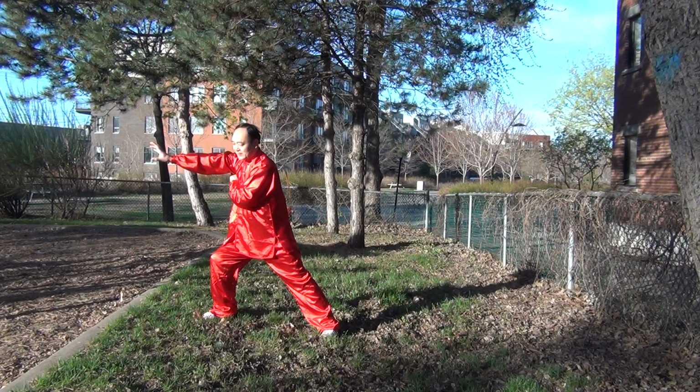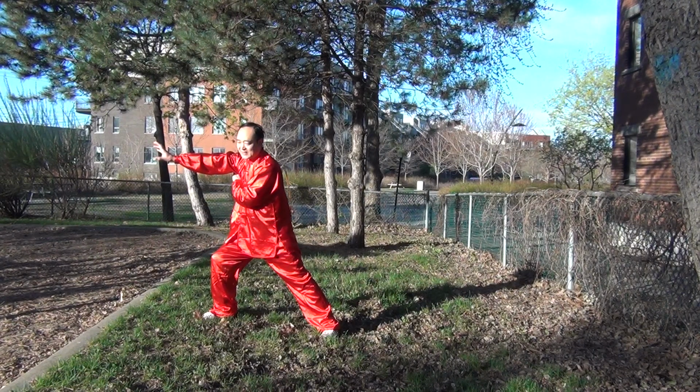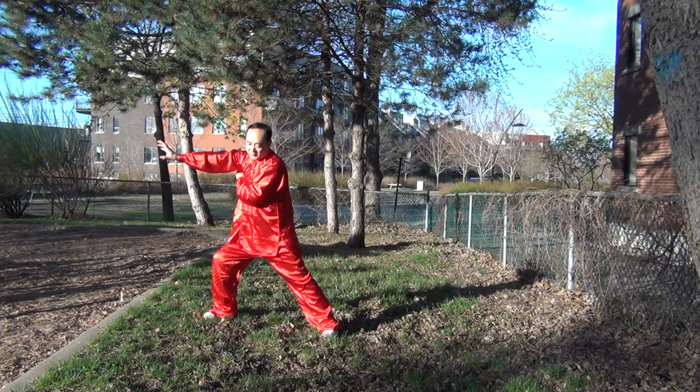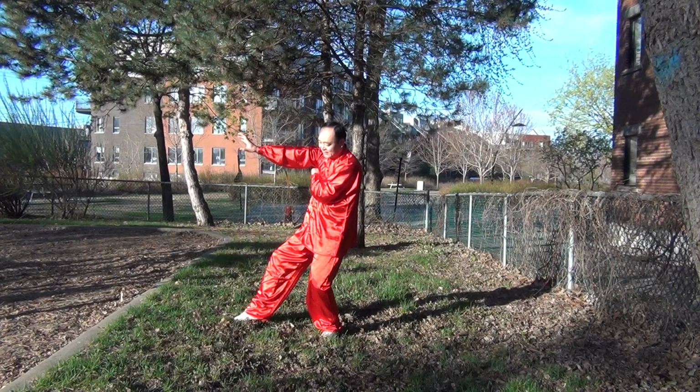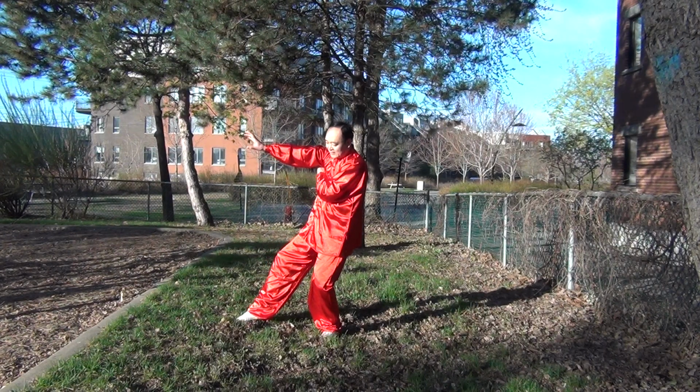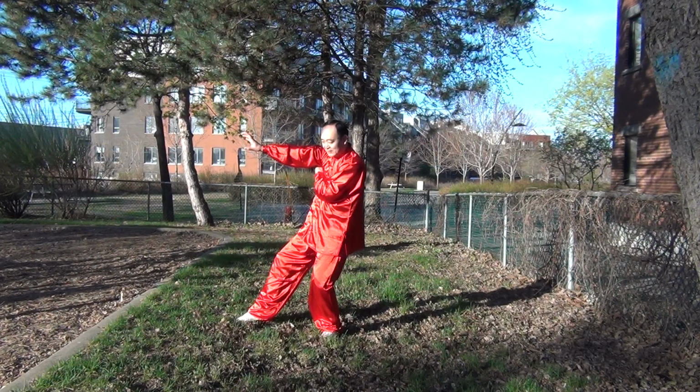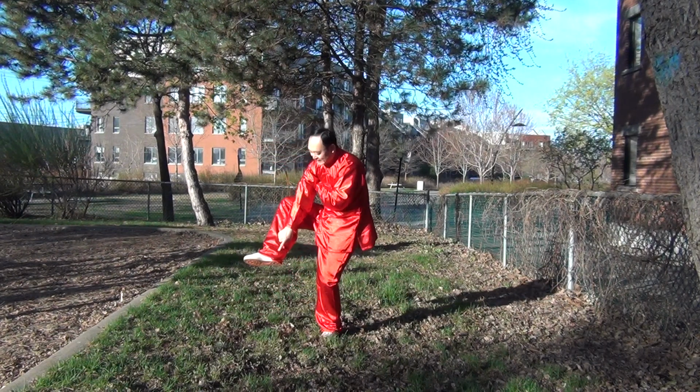And the grasp heart is almost the same as grasp chest. I just move to the back, let my left leg support my body, and I lift the left heel, sorry. This is knee, this is heel.